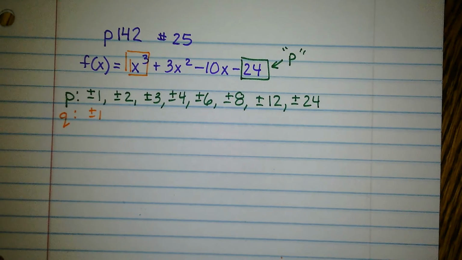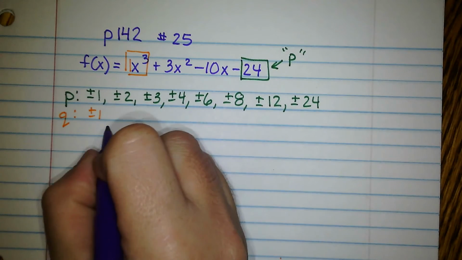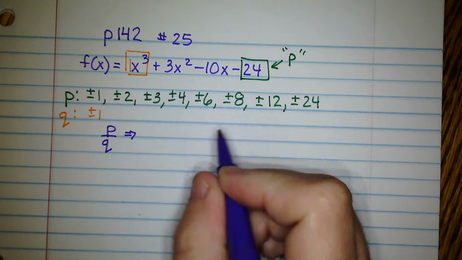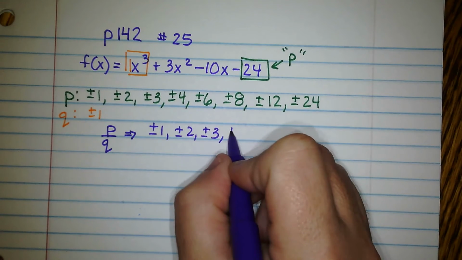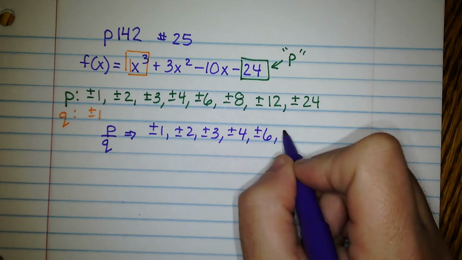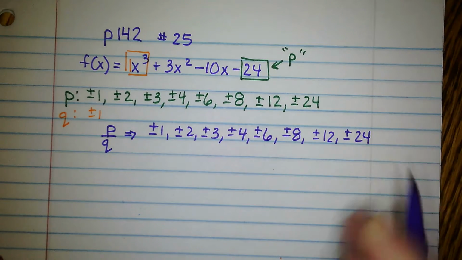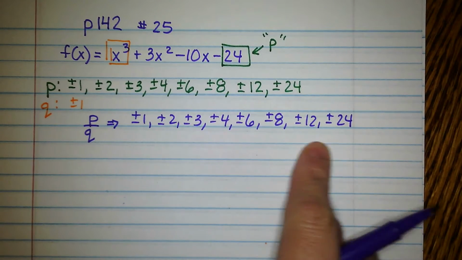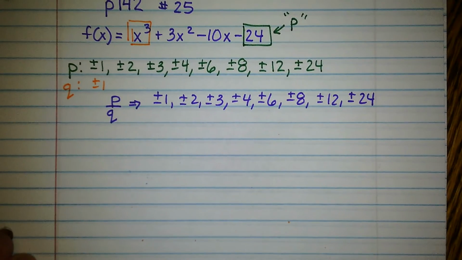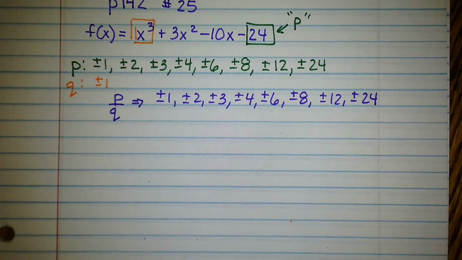What that means is when we do our ratio of P over Q, it just ends up being what the P's are anyway. So P over Q, this is official for rational root theorem, is just 1, 2, 3, 4, 6, 8, 12, and 24. If you get really lucky and hit one the first time when plugging in for factor theorem, that's all you have to do. It just stinks if you don't get a factor until way over here. But usually it happens within the first 4 substitutions.